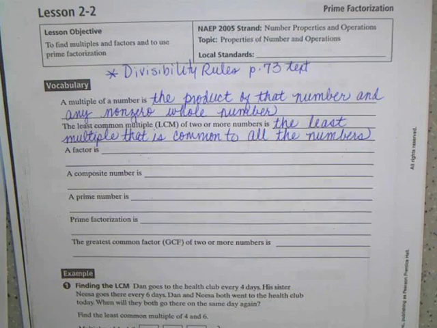So for example, if I think of the multiples of 5: 5, 10, 15, and so on, and the multiples of 10: 10, 20, 30, and so on, the least common multiple of 5 and 10 would be 10. Because 10 is the smallest number that I can divide by 5, and I can also divide by 10.